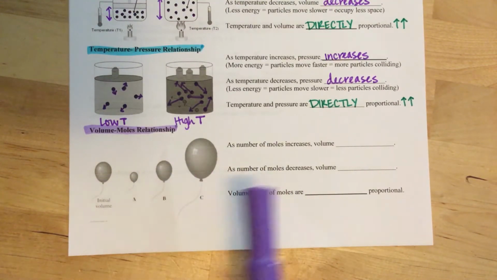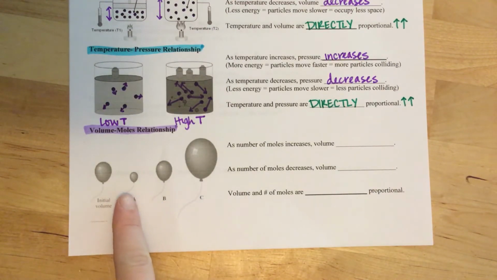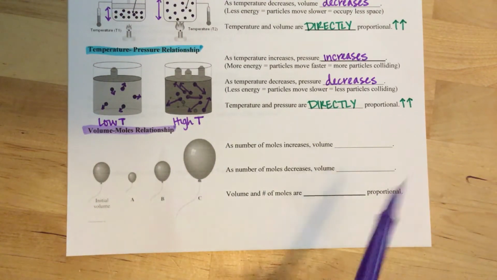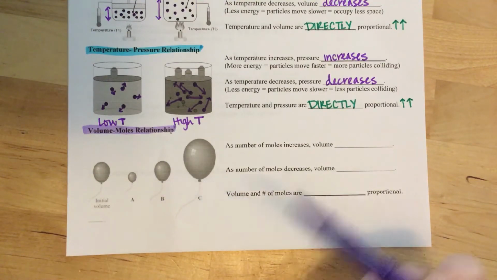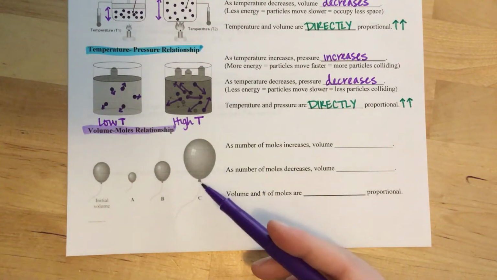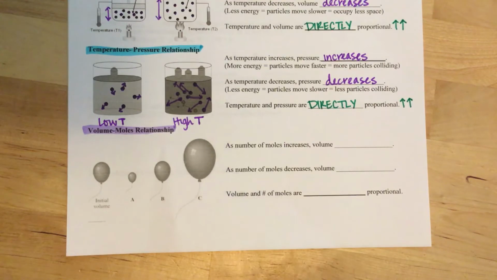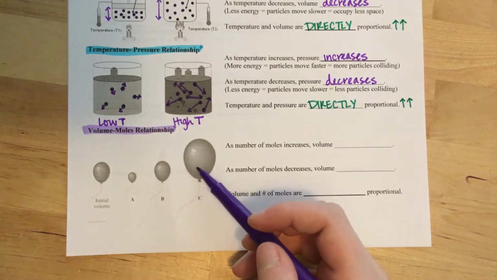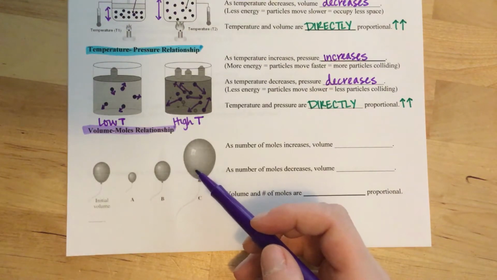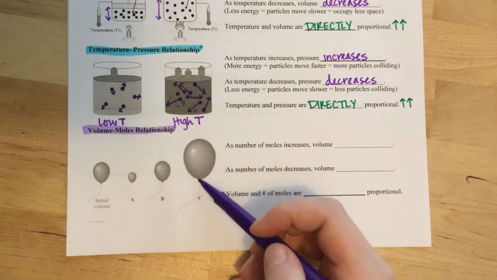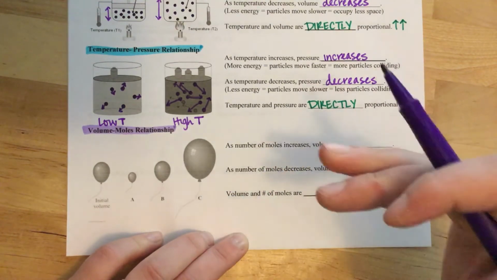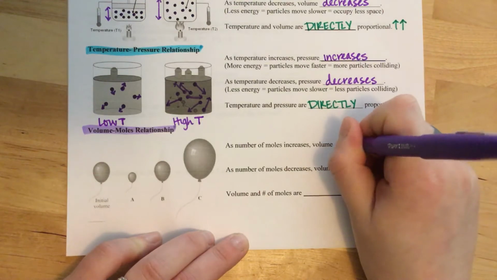So we use balloons as an example. If I have a little tiny balloon, and I start to blow air into that balloon to make it bigger and bigger, what's happening is I'm adding more moles of gas. I'm adding more gas into the balloon, right? In my case, when I'm airing it up, I'm adding more carbon dioxide into the system. So as you are adding more moles of gas, whatever that gas is, your volume increases, your balloon gets bigger. So as your number of moles increases, I'm adding more air into the balloon, my volume also increases.